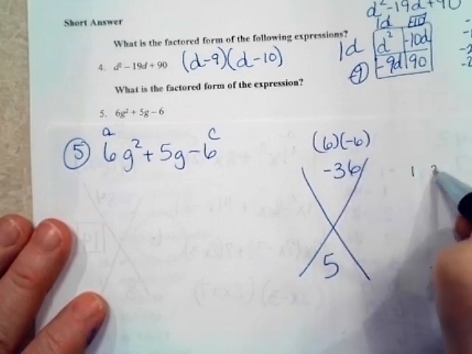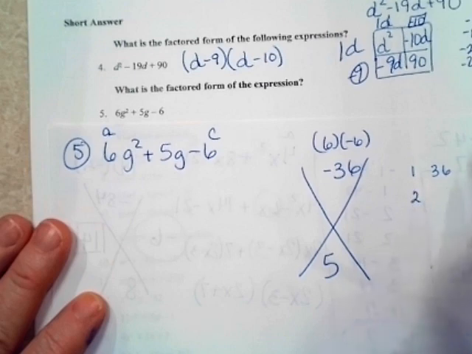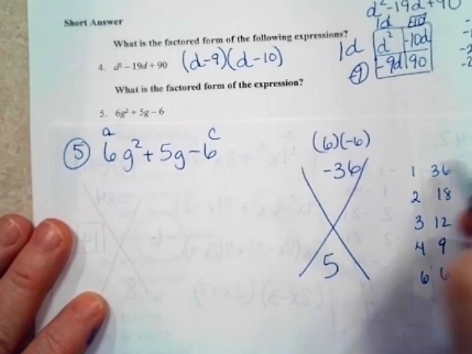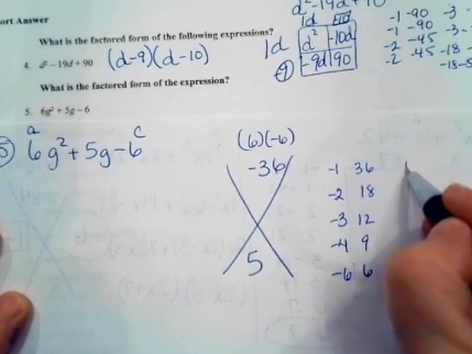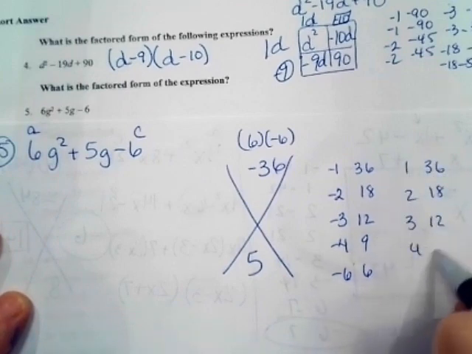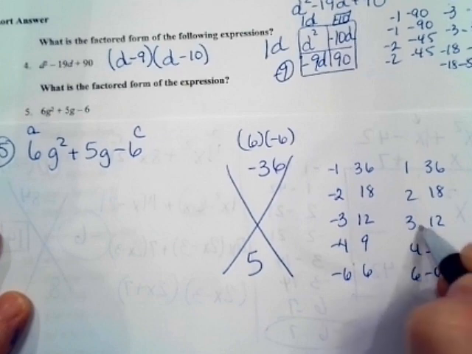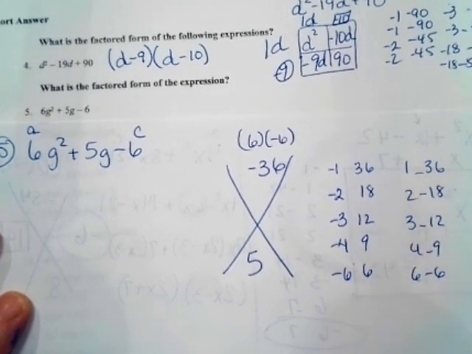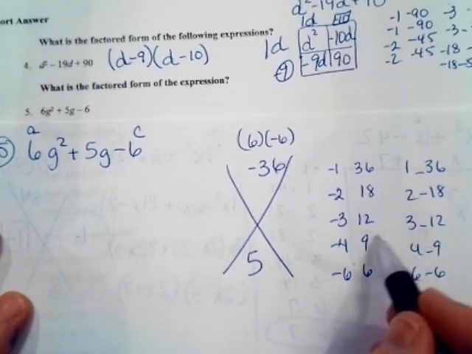And you've got 1 and 36, 2 and 18, 3 and 12, 4 and 9, 6 and 6. And you could have these be negative, or you could have the same list and those be negative. Now which one's going to give you positive 5 in the middle?